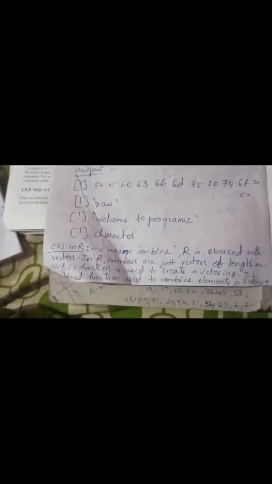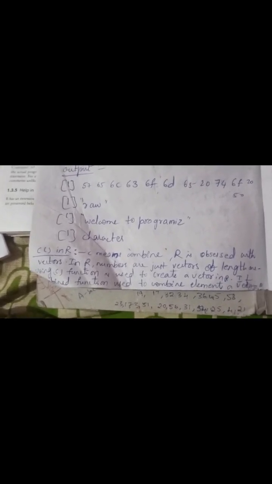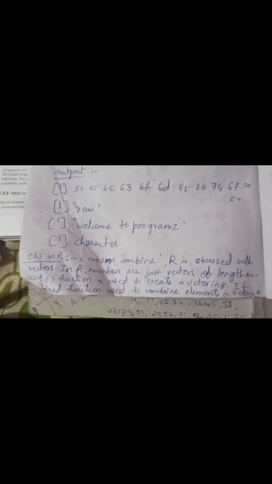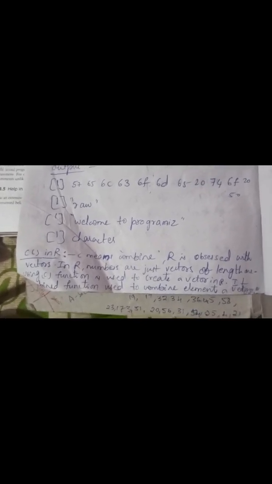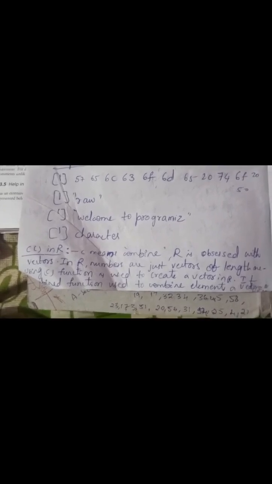And next, c() in R. What is the c function? c means combine. R is obsessed with vectors. In R, numbers are just vectors of length one. The c function is used to create a vector in R. In the syntax, c is for creating a vector. For creating a vector, we have to use c.